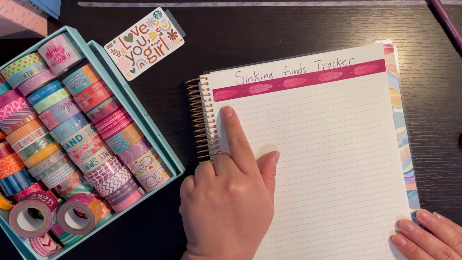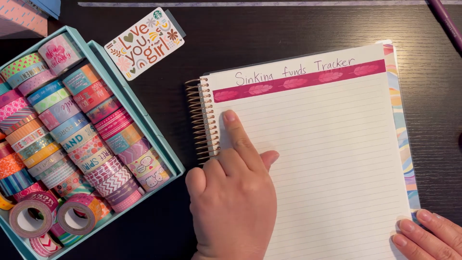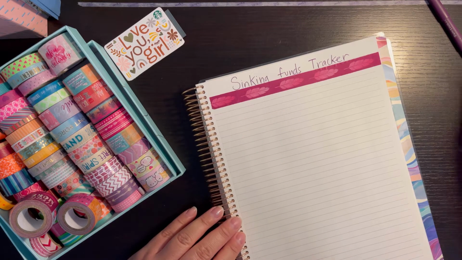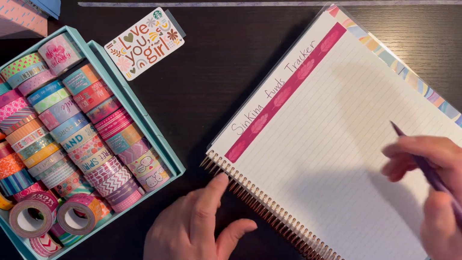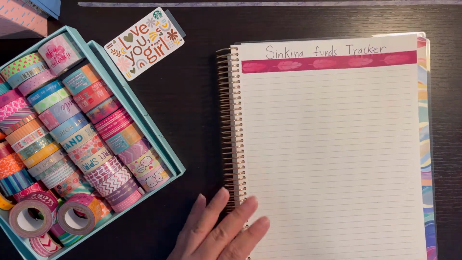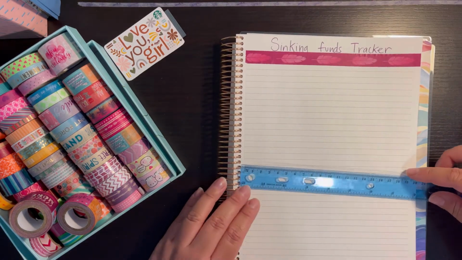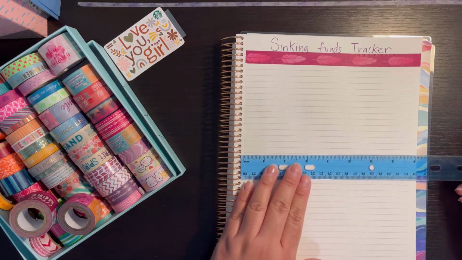And then up here, I'm thinking if I should write it with this. Well, let me do the lines first and then I'll do that. So this is where I'm going to speed it up for you guys.